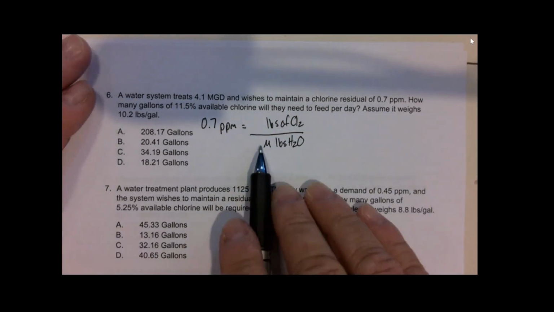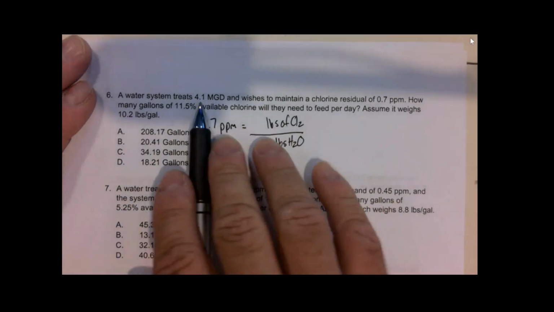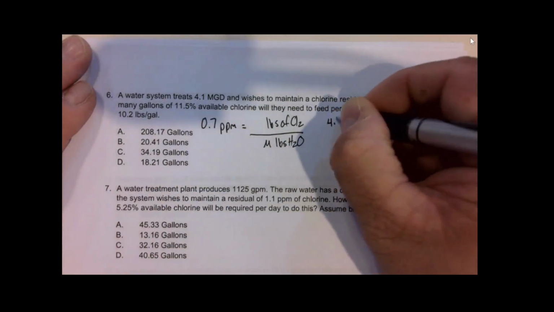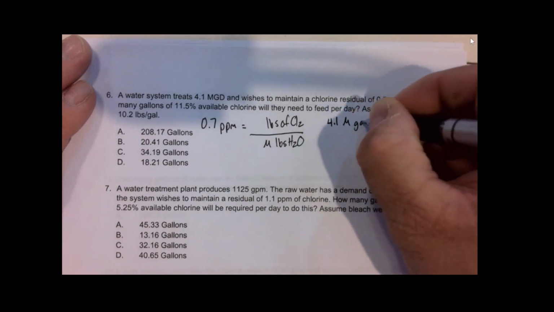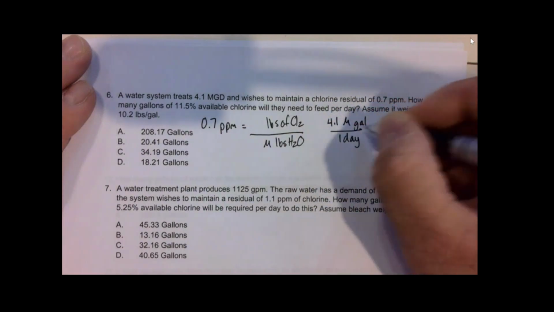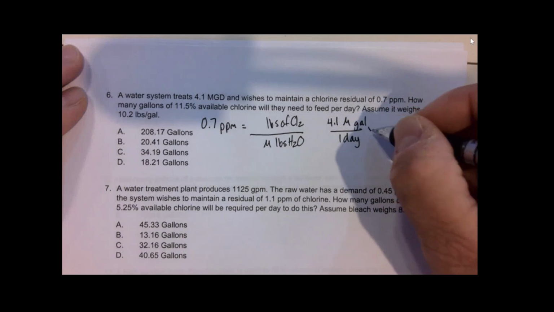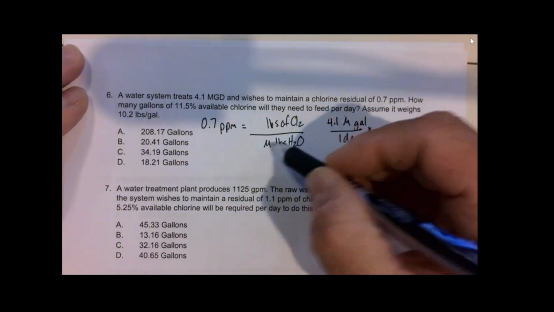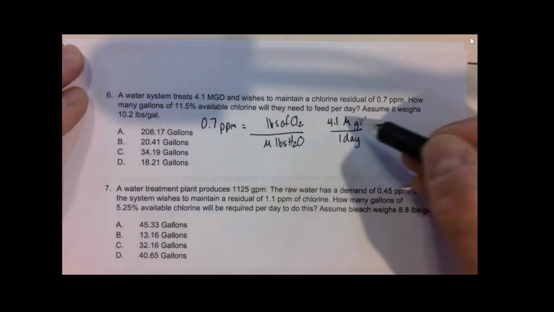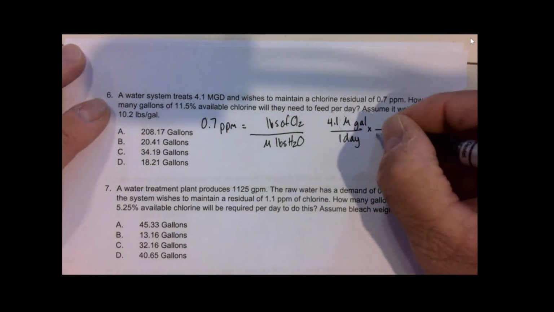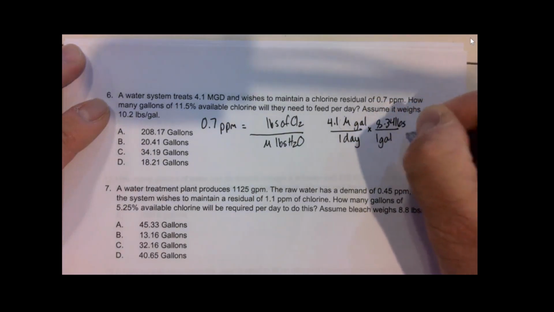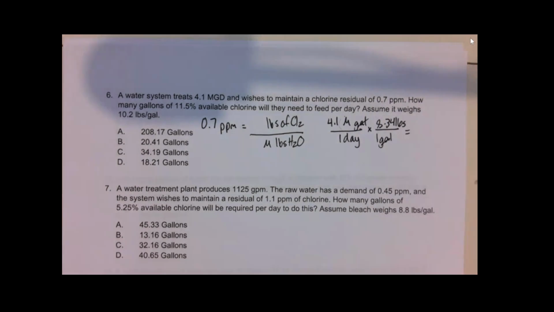Now I need to find my million pounds of water. Well, I have 4.1 million gallons per day. This looks like this: 4.1 million gallons for one day. I need to get this to million pounds per day. The million is going to stay. We want that unit, as you can see, pounds and gallons here. But I need to get my gallons to pounds, and there's 8.34 pounds per gallon. So that's going to cancel out, and this is going to just multiply through here.